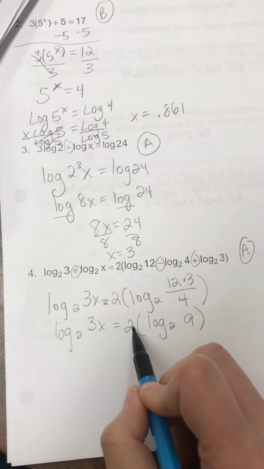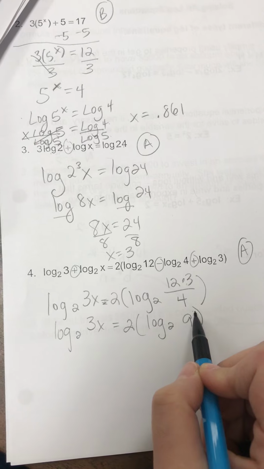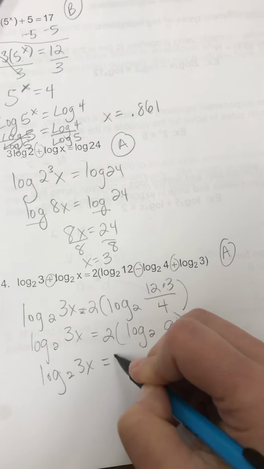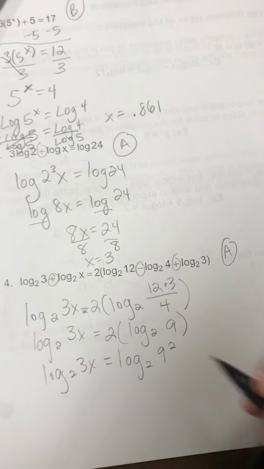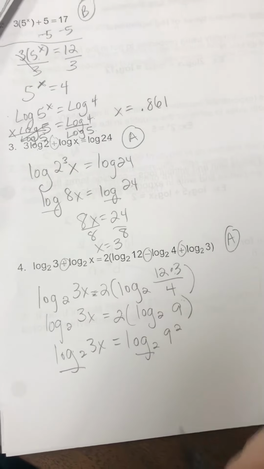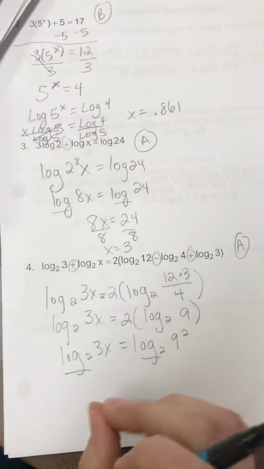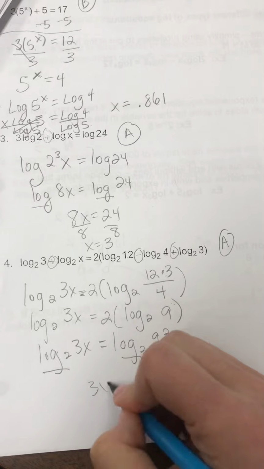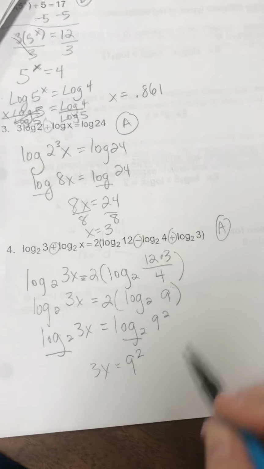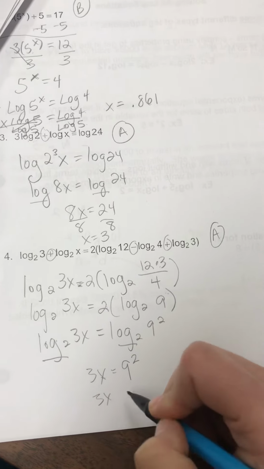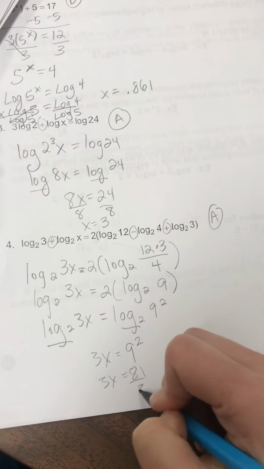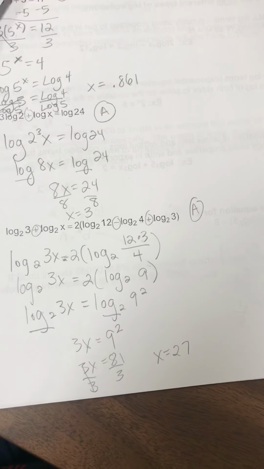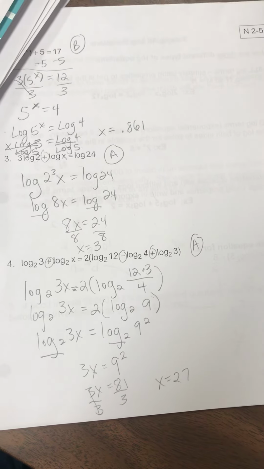Now the 2 in front of the parentheses, I can move to my exponent. Once I've condensed it, now I can move it. So log base 2 of 9 squared. Now I have log base 2 and log base 2, which is what I'm trying to get down to. I want to condense it on both sides so that I can get log and log. So now I can set 3x equal to 9 squared. So you get 3x is equal to 81. Divide both sides by 3. And you get x is equal to 27. Okay? All right.